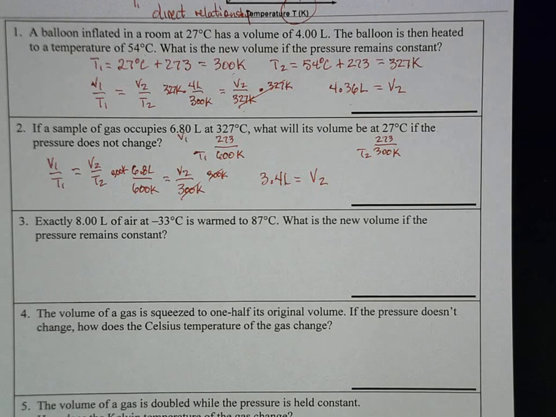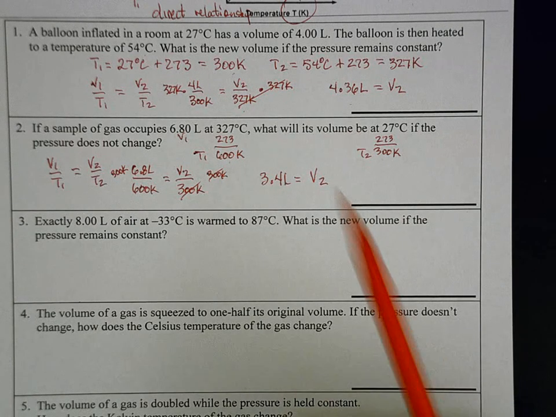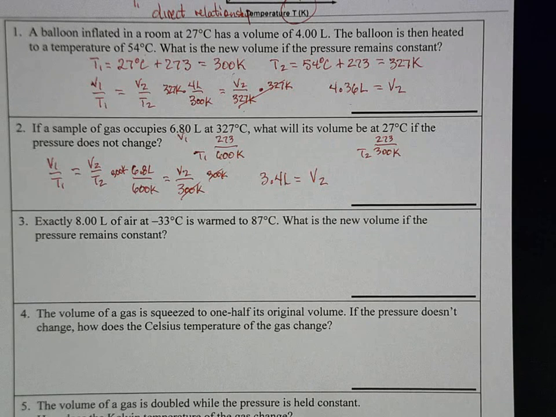Really important. This equation and every other one that has T in it, you have to change the temperature to Kelvin to be able to use the equation. Now you may have to change it back into Celsius at the end of the problem, depending on what the problem's asking for. But you have to always change it by adding that 273.